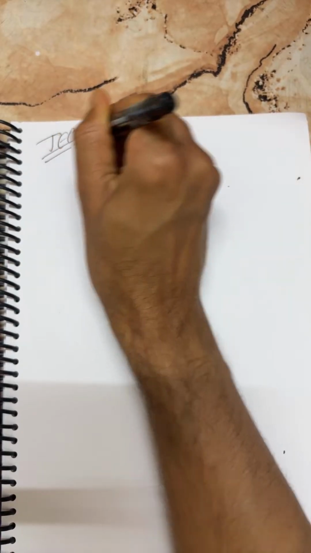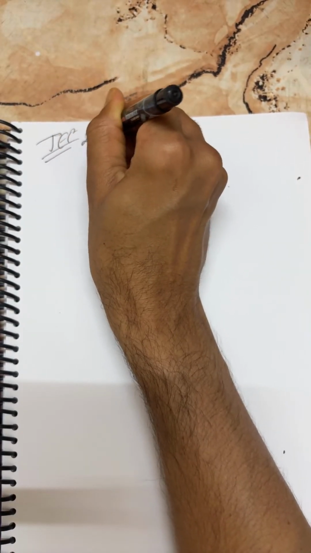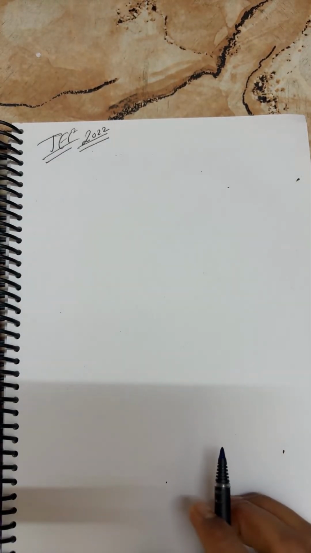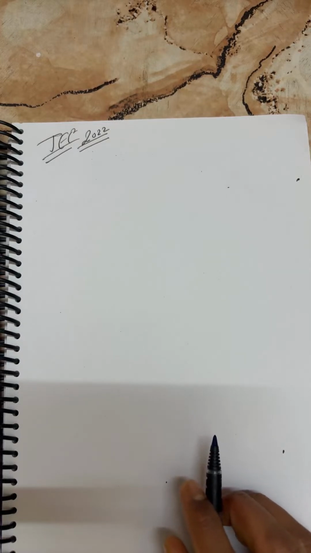JEE 2022. An expression of energy density is given here.